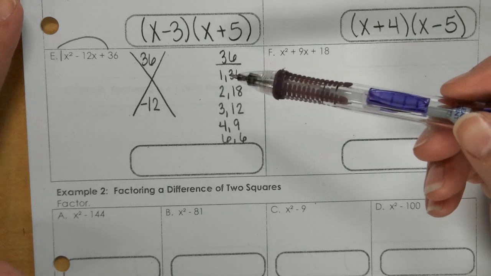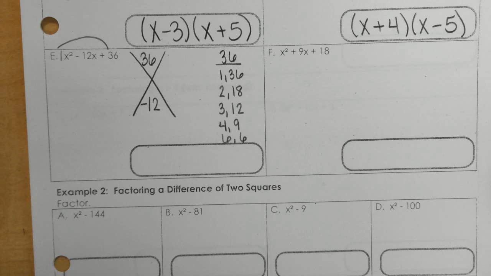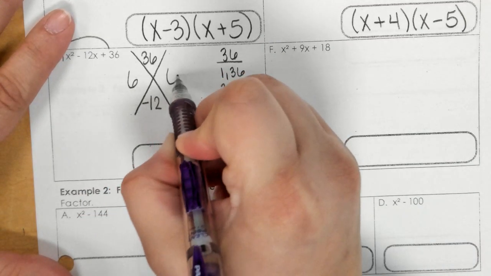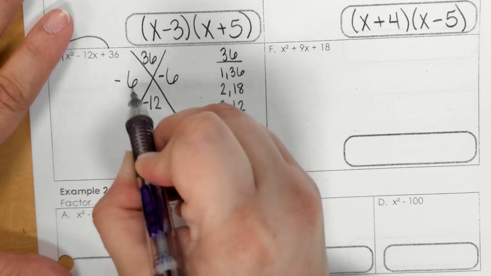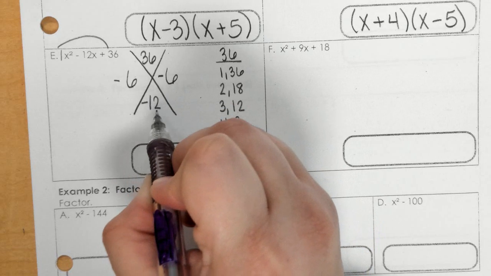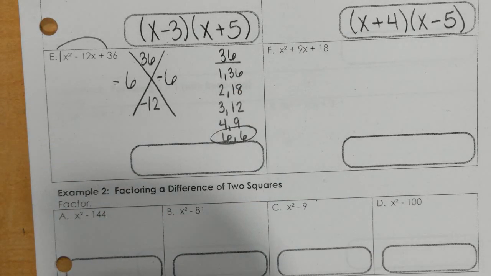So which factor can get to 12? Has to be 6 and 6. So these are both going to be negative, because if I add the same sign, I add and keep the sign. If I multiply a negative and a negative, I get a positive 36.